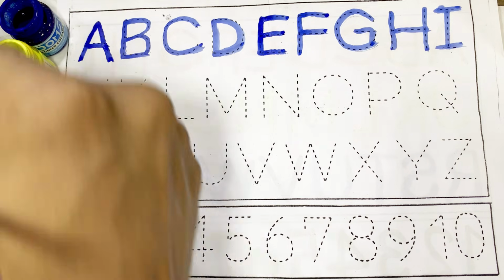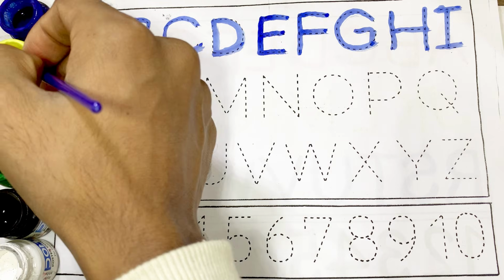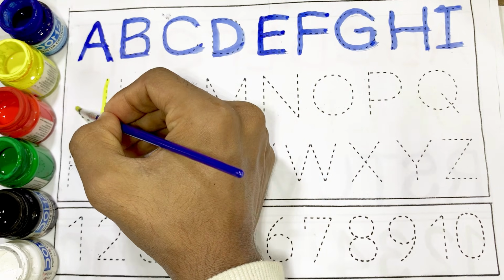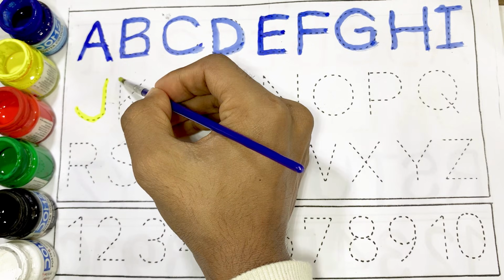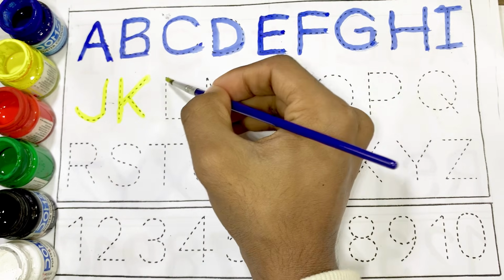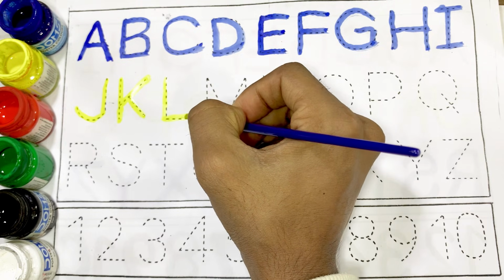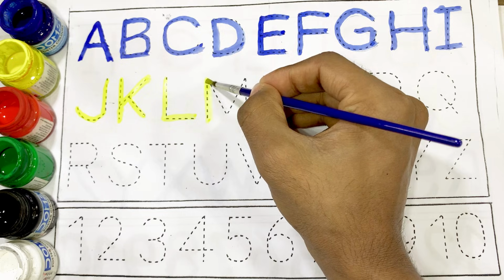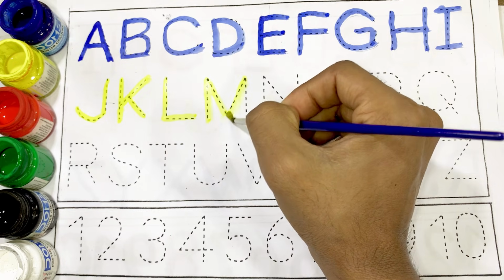And use yellow color. This is J. J for joker. This is K. K for kite. This is L. L for lion. This is M. M for moon.